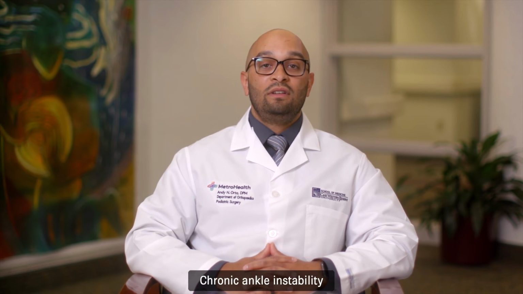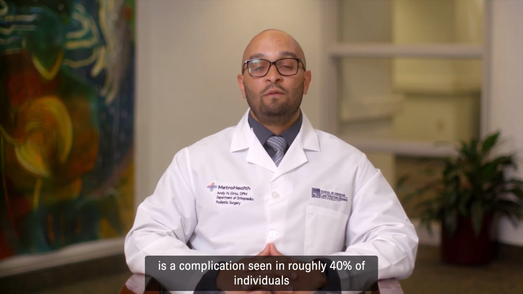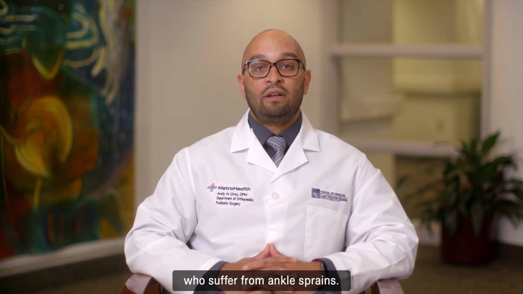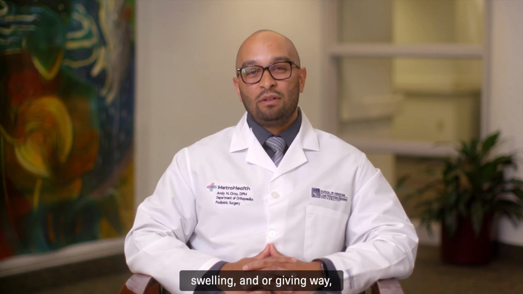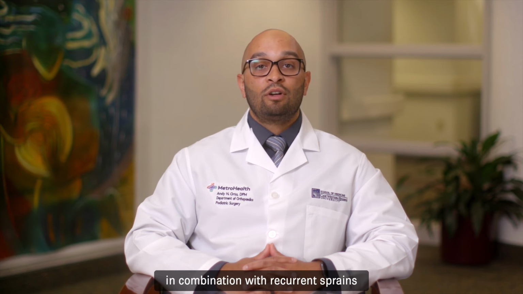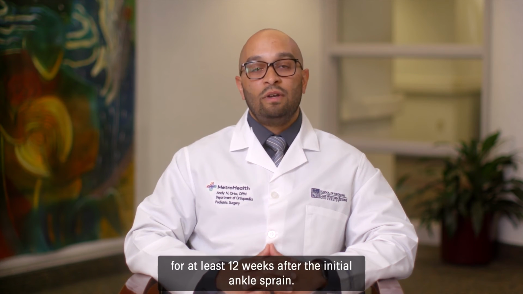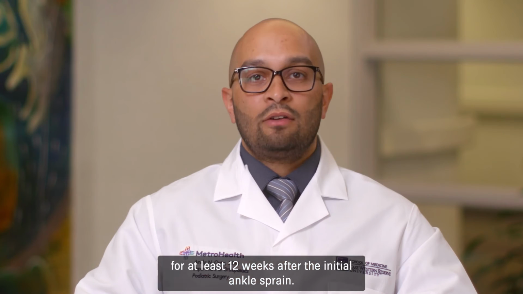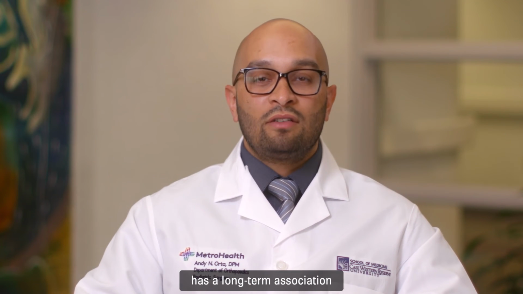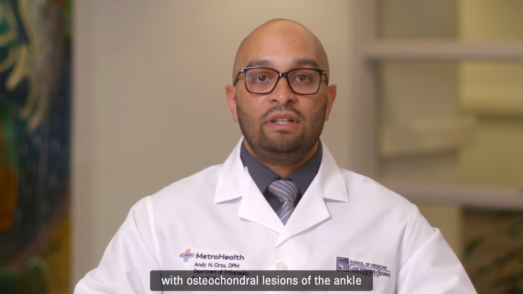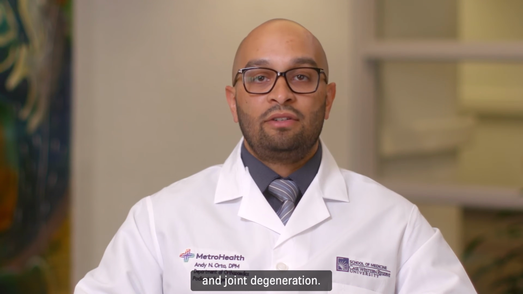Chronic ankle instability is a complication seen in roughly 40% of individuals who suffer from ankle sprains. Symptoms include persistent pain, swelling, and/or giving way in combination with recurrent sprains for at least 12 weeks after the initial ankle sprain. Chronic ankle instability has a long-term association with osteochondral lesions of the ankle and joint degeneration.